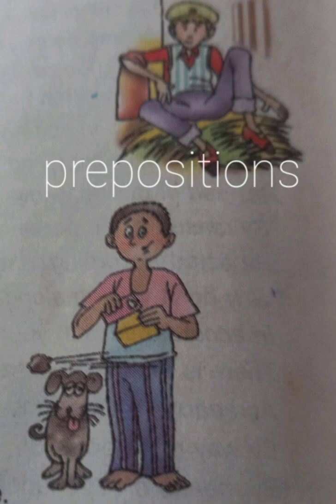If we see the sentence, there is a cow in the field. Here, in shows the relation between cow and field. If we see the sentence, he is fond of tea, here the relation between the attribute expressed by the adjective fond and tea is shown by the word of. So, this is also showing the relation between the attribute expressed by the adjective fond and tea.